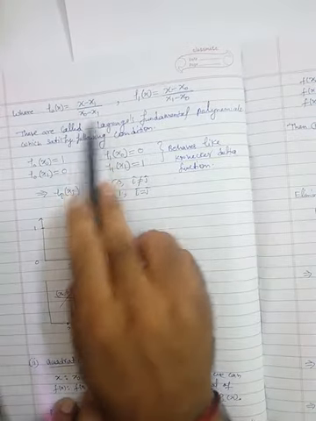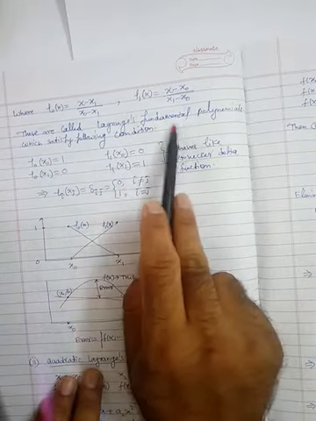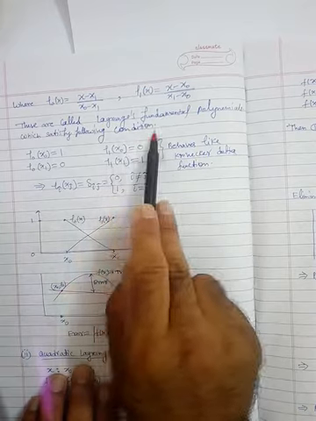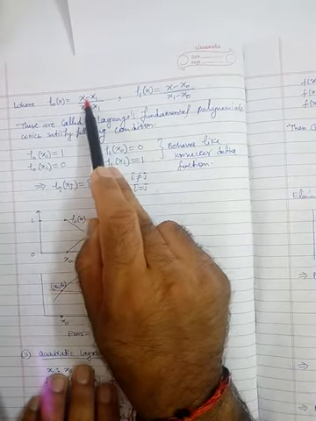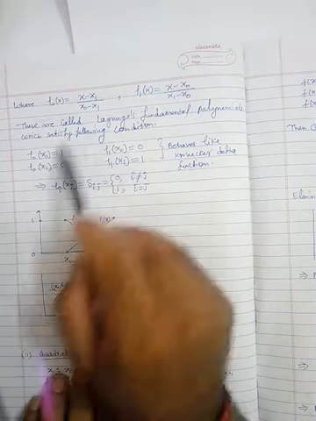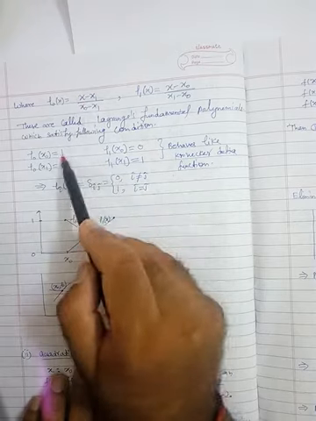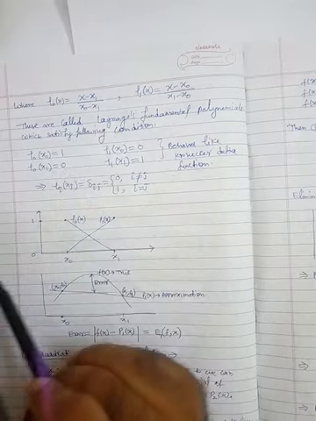Here L0(x) is this linear polynomial, L1(x) is this, and these are called Lagrange's fundamental polynomials, which satisfy the following condition. If you put x equal to x0, then you will get 1, but if you put x equal to x1, then you will get 0.